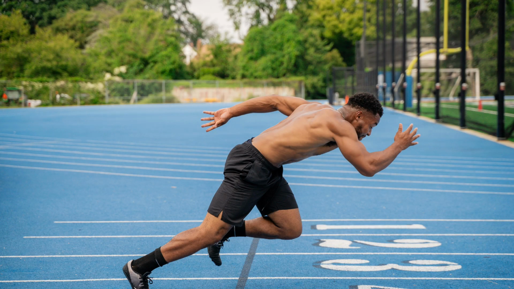A perfect example of that would be sprinting. This is a perfect example in sports of the hamstring's job to help extend the hip, but also bend the knee.